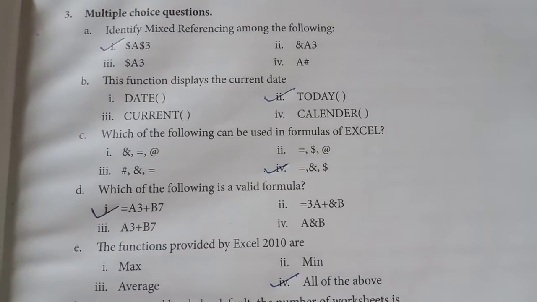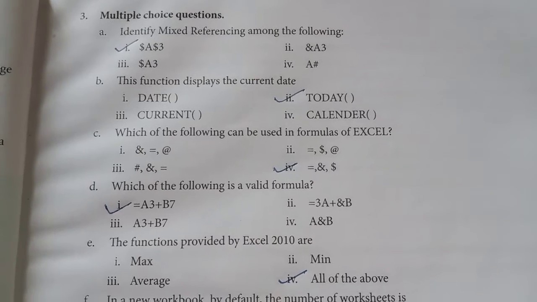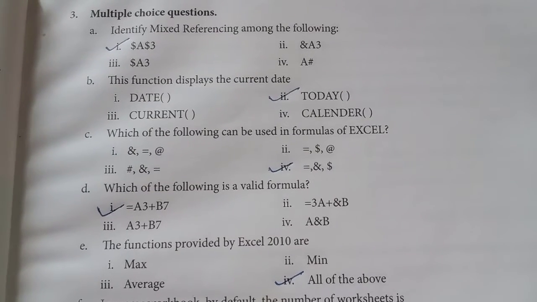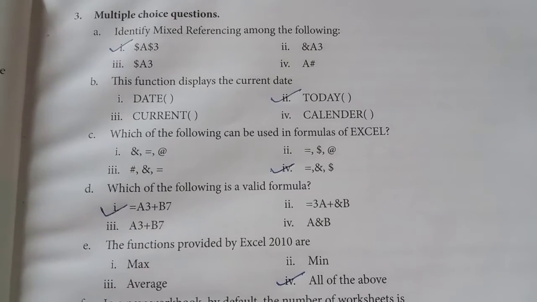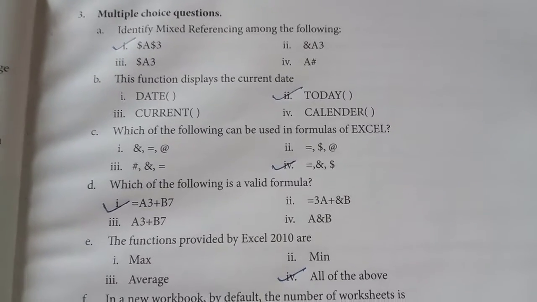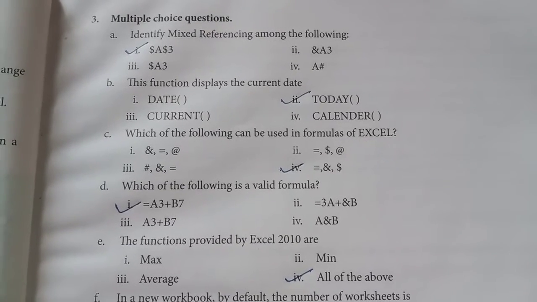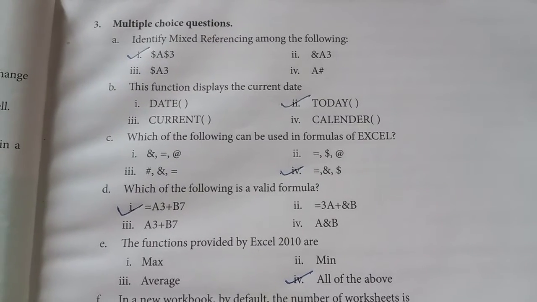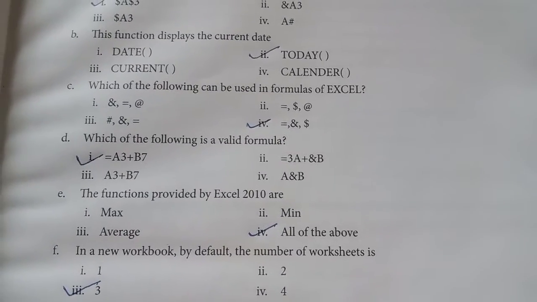Then the second one, this function displays the current date. Which function is displaying the current date? TODAY, bracket open, bracket close. This function shows the current date. And the third one, which of the following can be used in a formula of Excel?